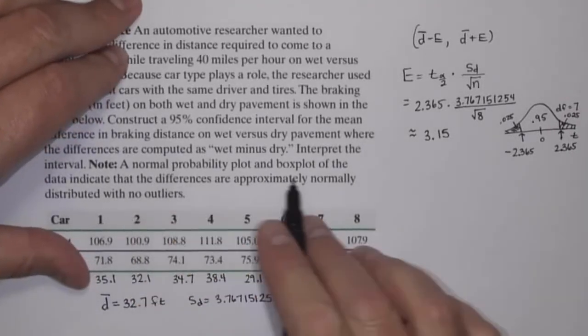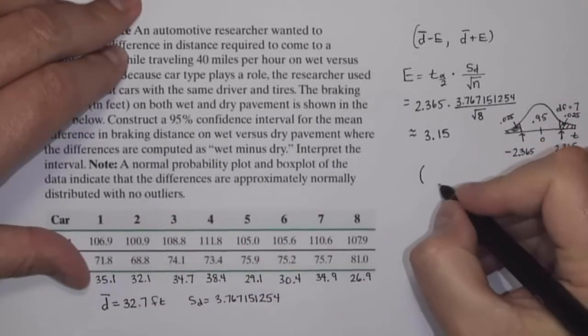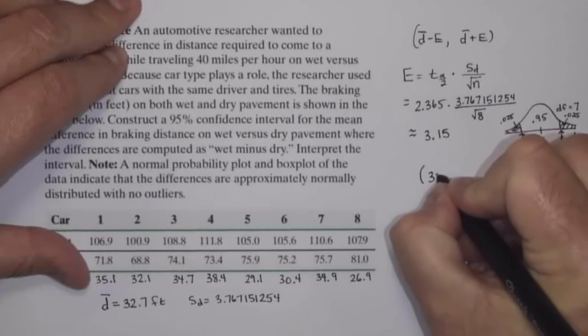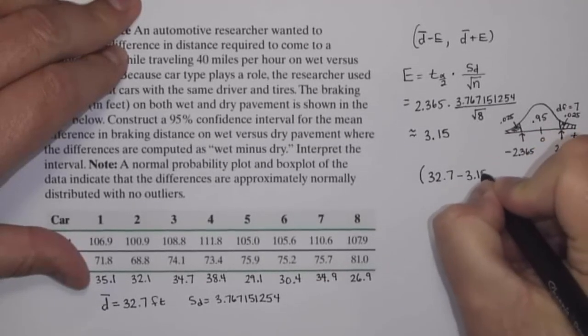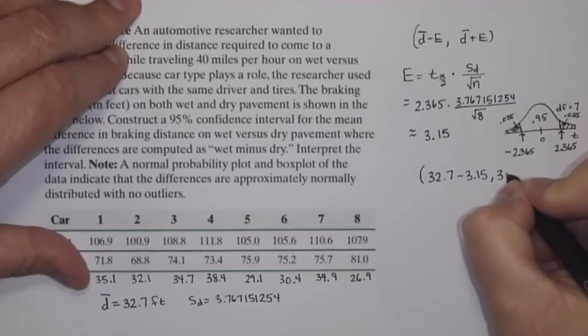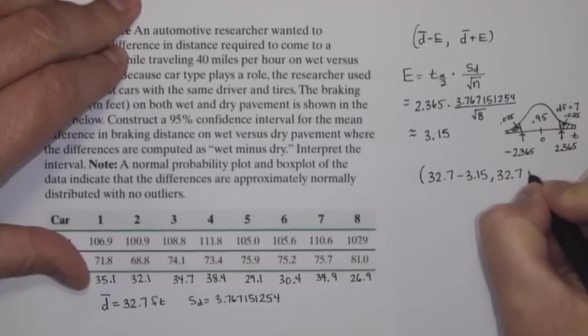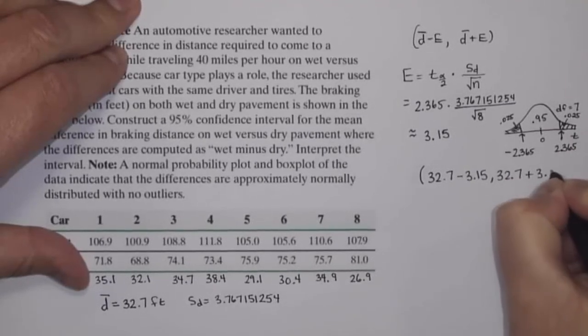So for my 95% confidence interval, I'm going to take my d bar, 32.7, and subtract 3.15, and I'm going to take the 32.7 and add the 3.15.